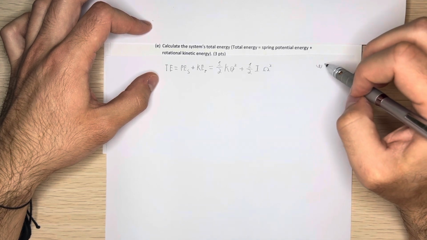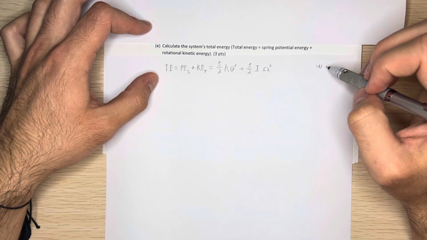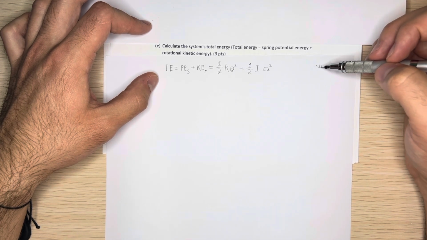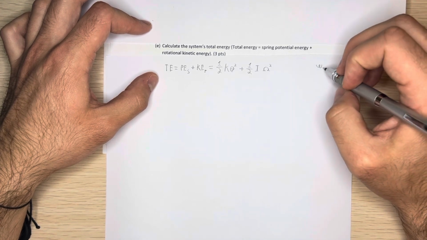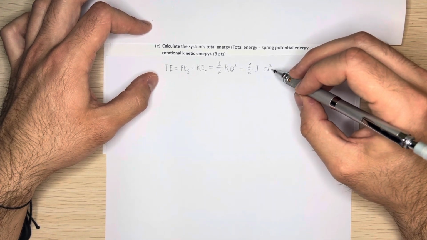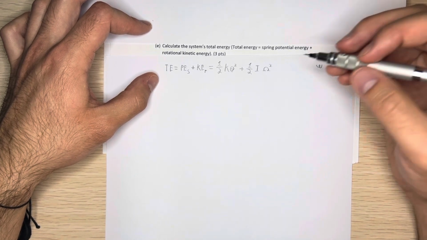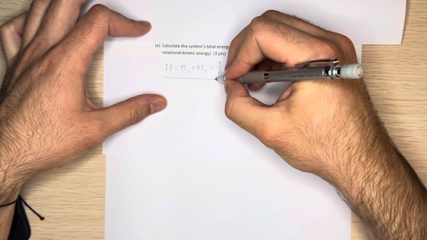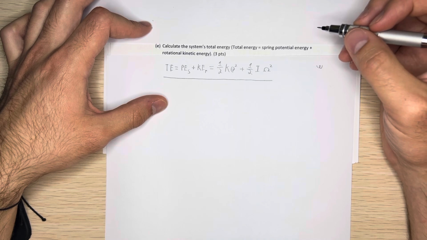We can't have one variable representing two forms of measurement, so that's why we have to split it up here. So we have uppercase omega representing the angular velocity. Now that we have these equations, we can start inputting the values.